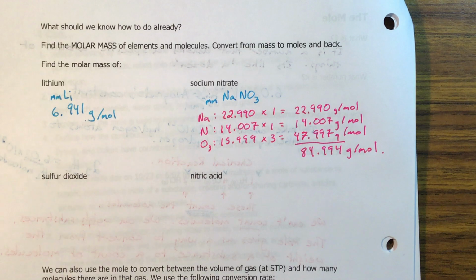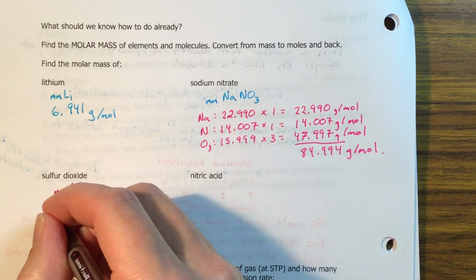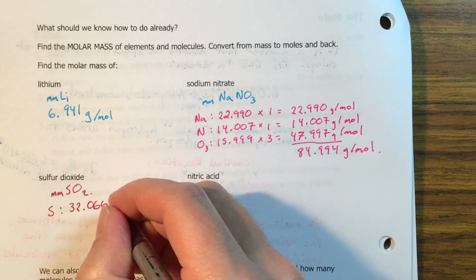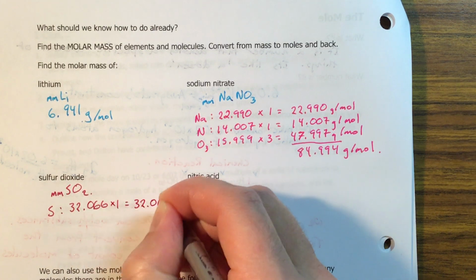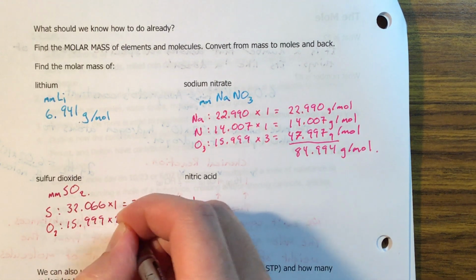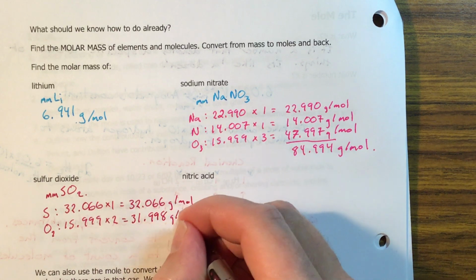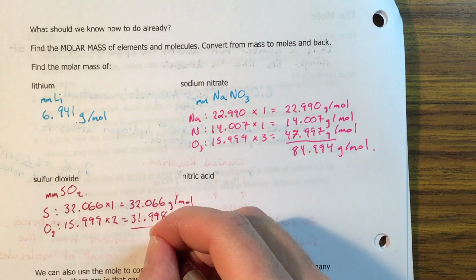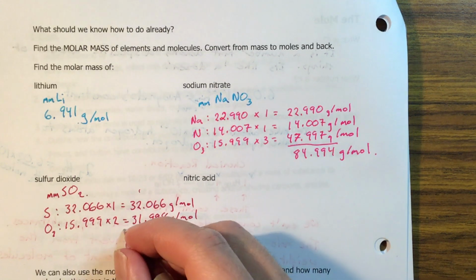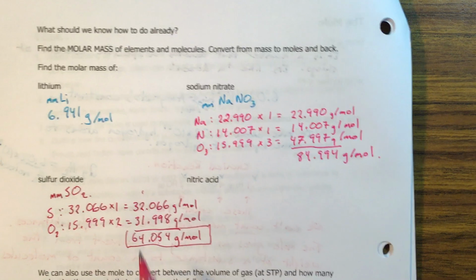Next one, sulfur dioxide. We're going to figure out the molar mass of sulfur dioxide. So S, I'm not going to show you the table anymore, it's 32.066. And there's 1 of them, so we times it by 1 to get 32.066 grams per mole. For the O2 part, 15.999 times 2, because there's 2 of them, to get 31.998 grams per mole, for a grand total of 64.054 grams per mole. That's the molar mass. If I weigh out this much sulfur dioxide, I will have 1 mole of sulfur dioxide.